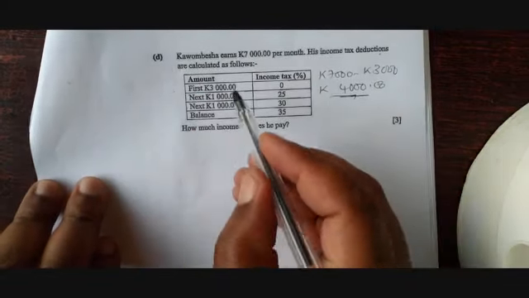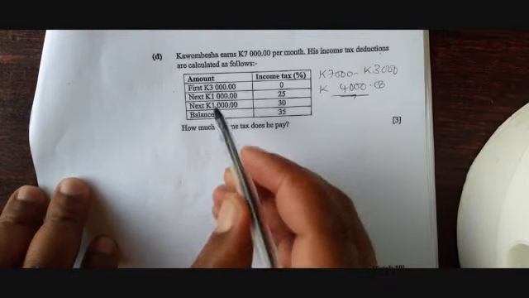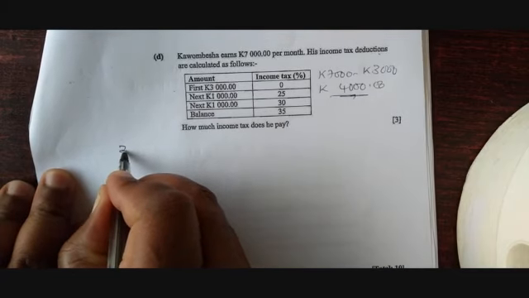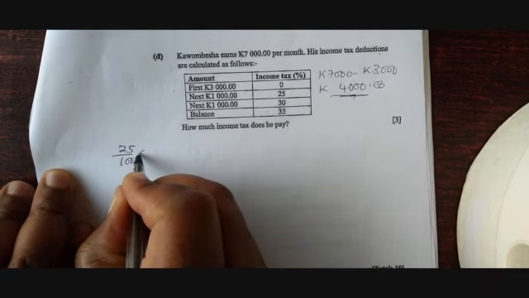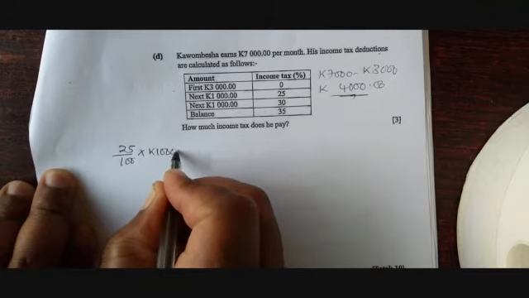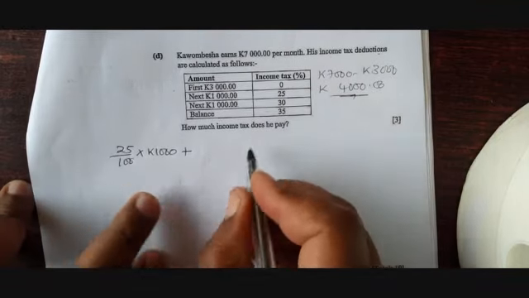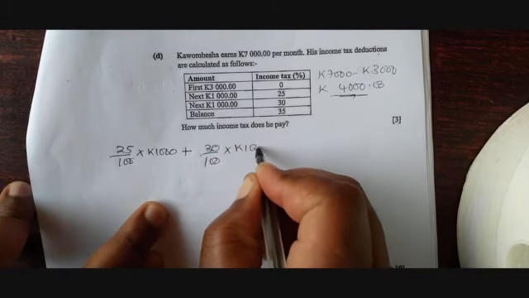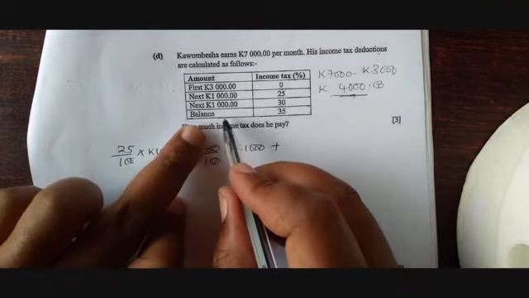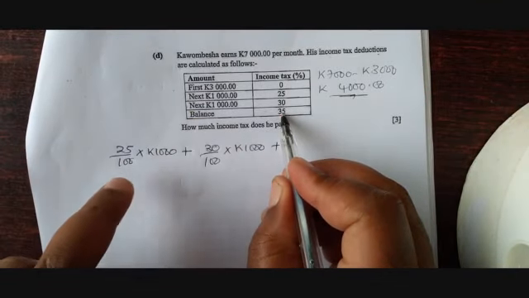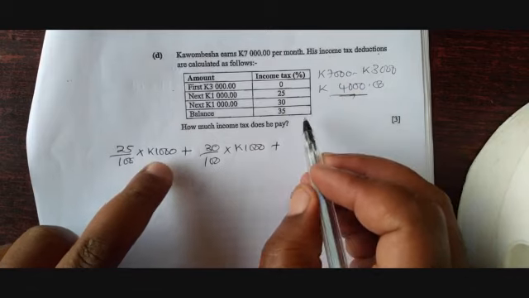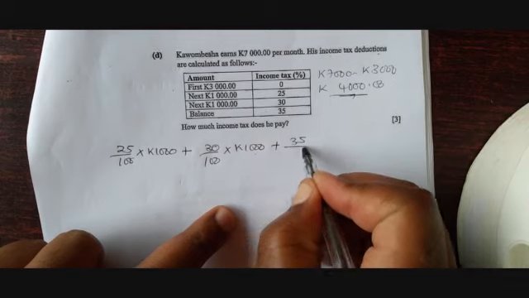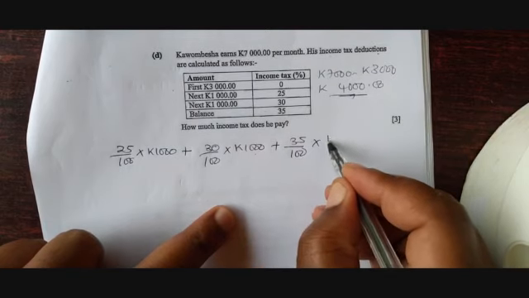All right, but we are saying the tax is as follows. The first 1,000 is 25%, so we are going to say 25% times 1,000 kwacha, plus the next 1,000 at 30%, so 30% times 1,000 kwacha, plus the balance, which you tax at 35%. Now, if you are dealing with 4,000, you have taxed 1,000, another 1,000, so the balance will be 2,000. So you say 35% times 2,000 kwacha.